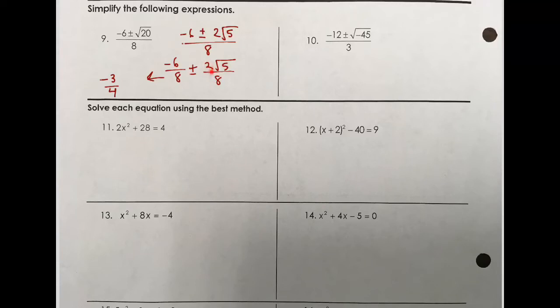So 2 over 8 simplifies down to plus or minus 2 radical 5 over 4. And there's your answer.